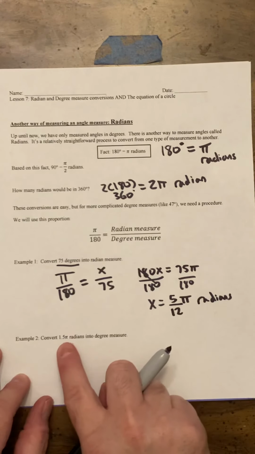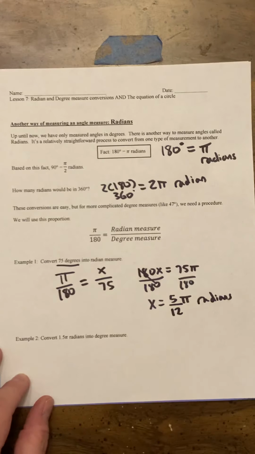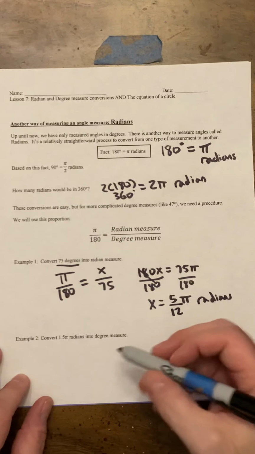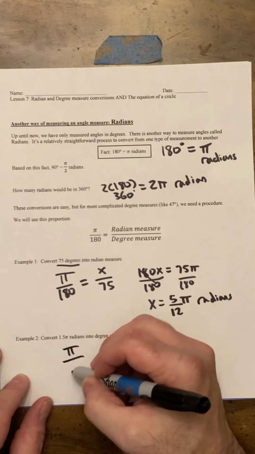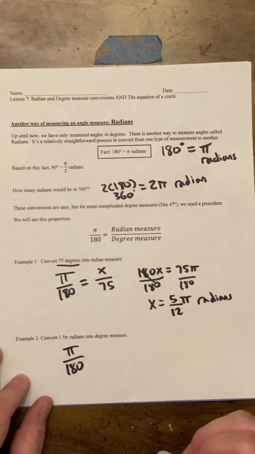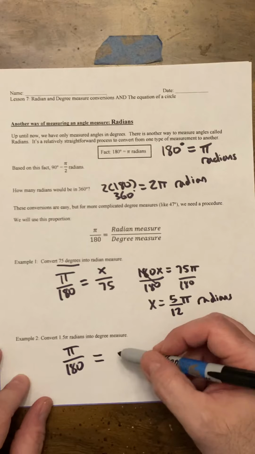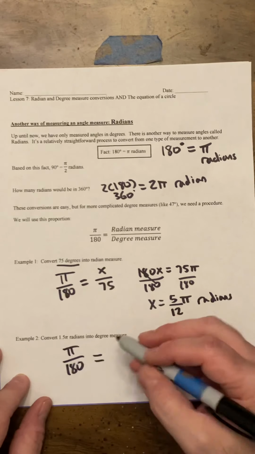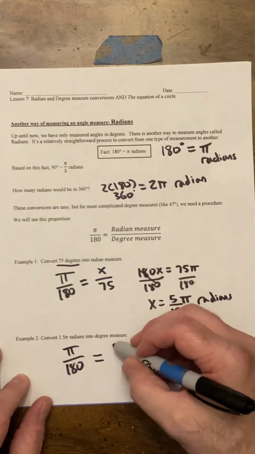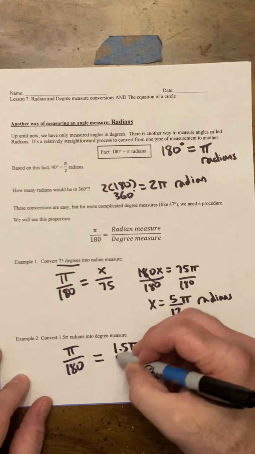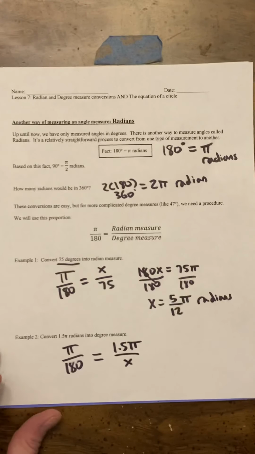Convert 1.5 pi radians into degree measure. All right, so we can use our proportion there. On the left side, we always use that ratio, pi over 180. And on the right side, we're going to put what we know, and what we don't know, we're going to leave an x. In this case, we know radians, that goes on top. So 1.5 pi radians over x degrees, because that's what we don't know.